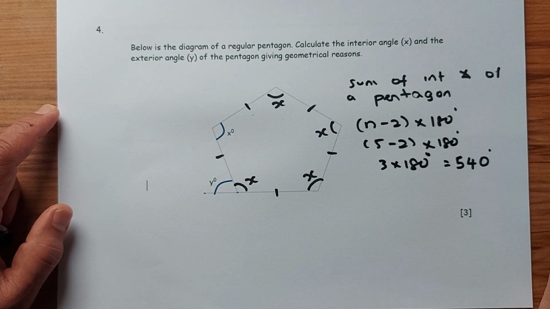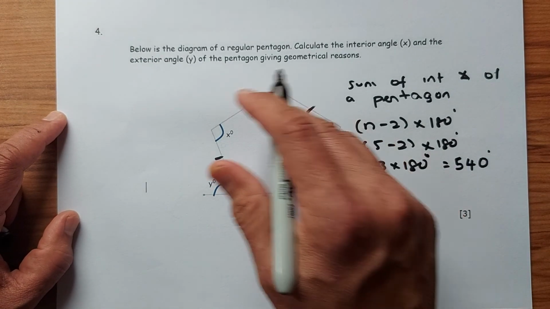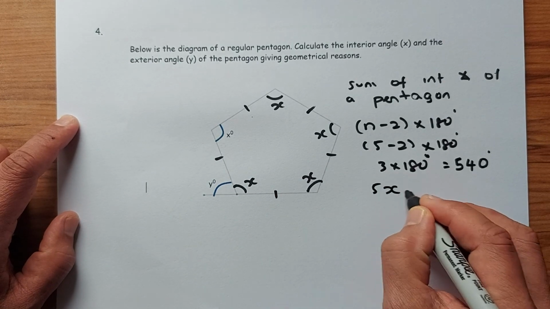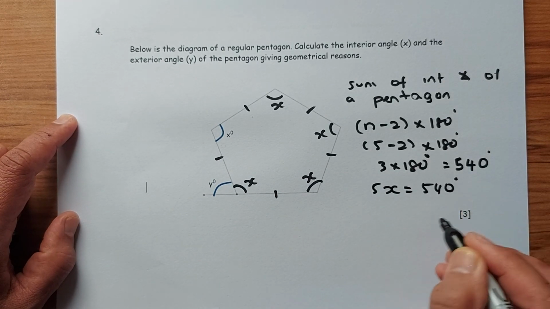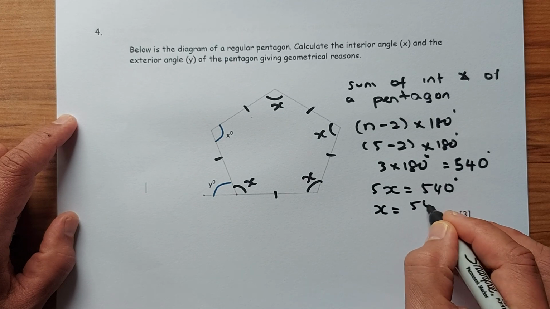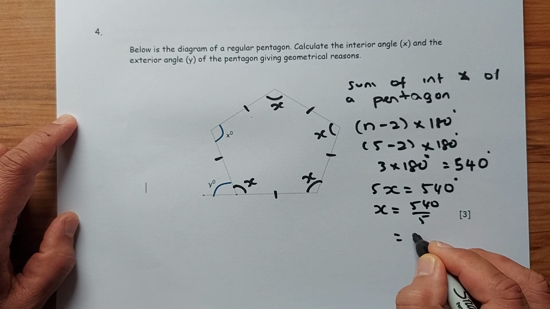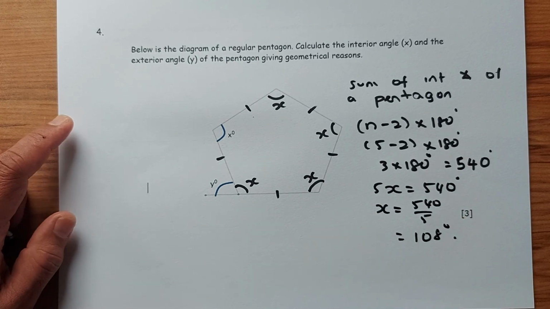Okay, so now your job is to find x. Very simple, because they are all the same. So 5 x's equals 540 because they are all x's. So x equals 540 divided by 5, and that will be 108 degrees.